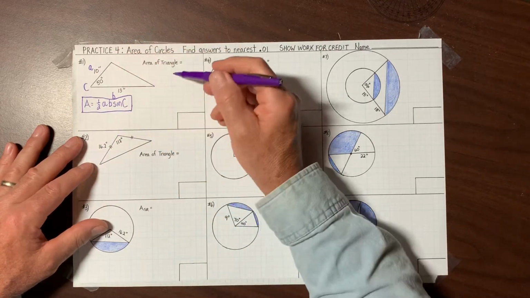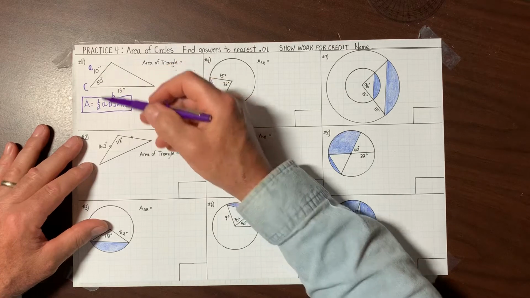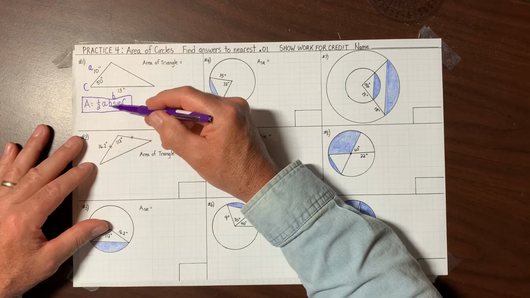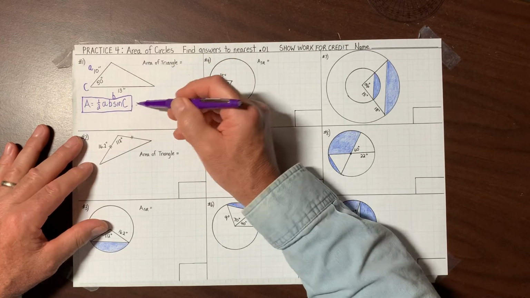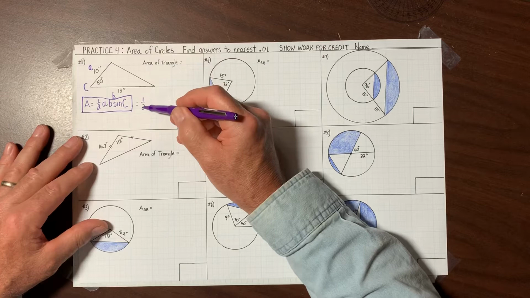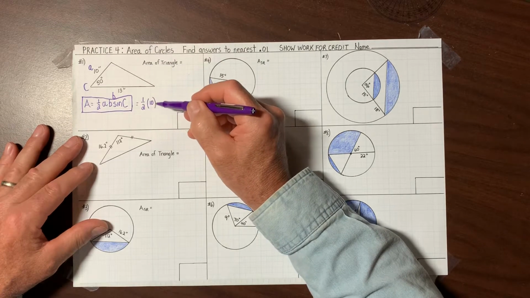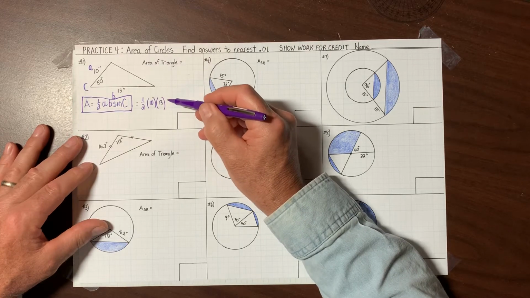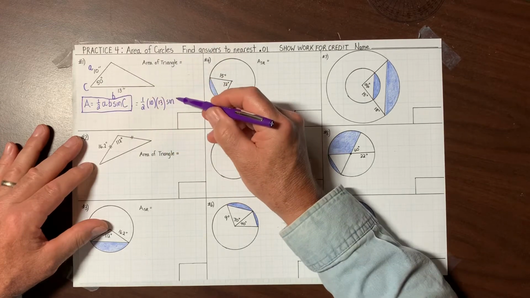In this particular problem, to find my answer, I'm going to put 10 in for A, 13 in for B, and 50 degrees in for C. So I would have 1/2 times 10 times 13 times the sine of 50 degrees.